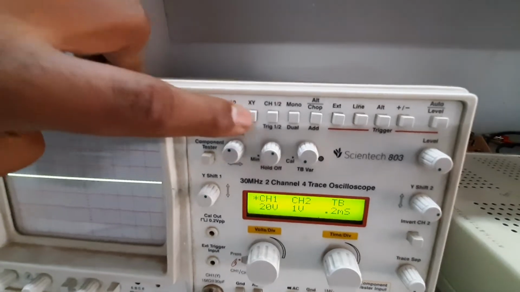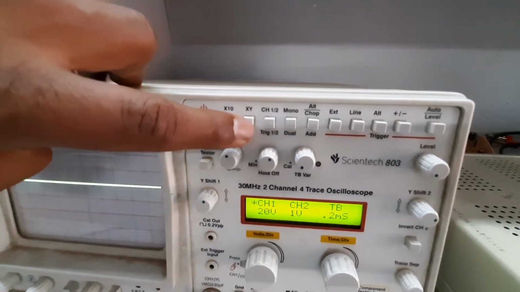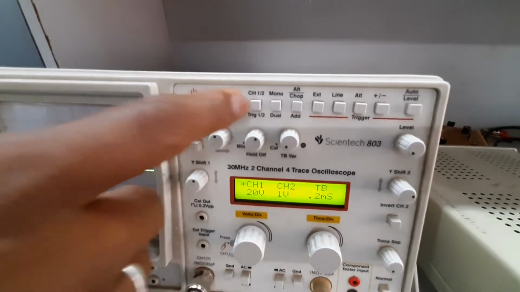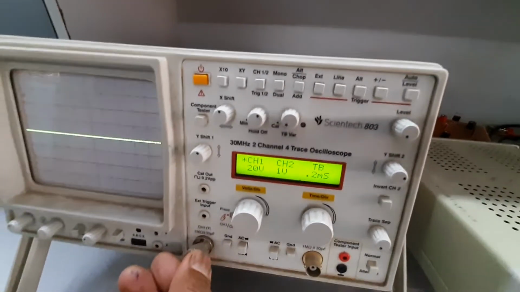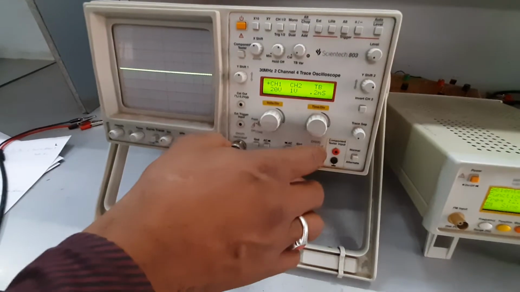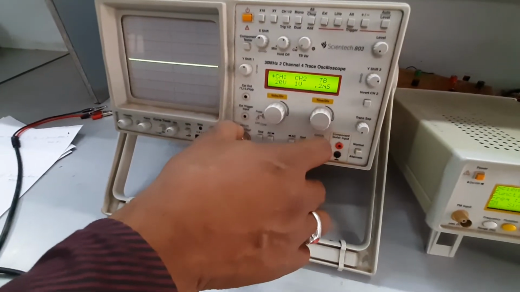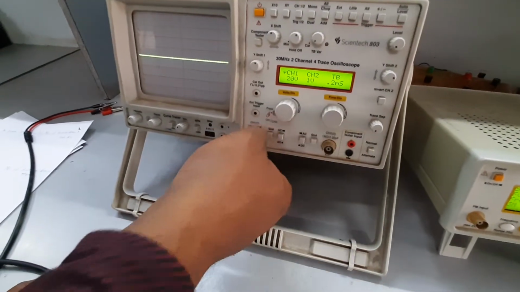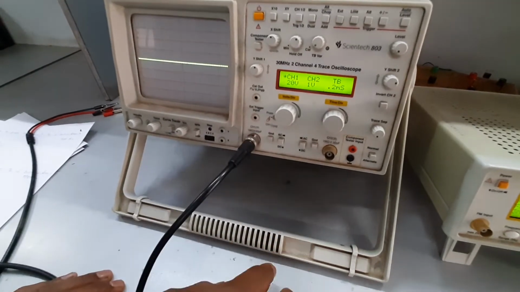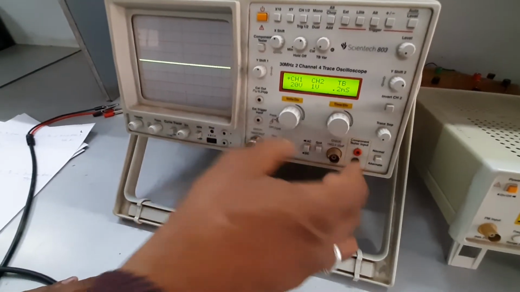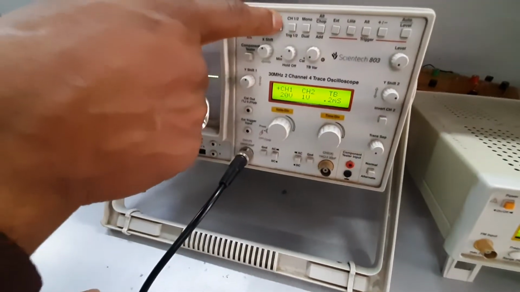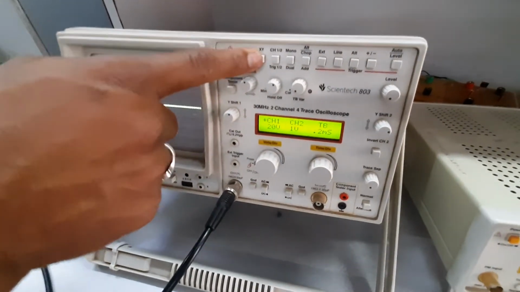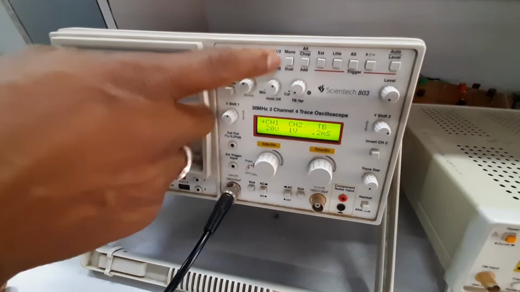And this is XY mode. Two modes means two channels. This is one channel and this is another channel, X channel and Y channel. We can feed the signal to one of the channels, or if I want to see the waveform through both the channels, I can use these two channels and put it in XY mode.